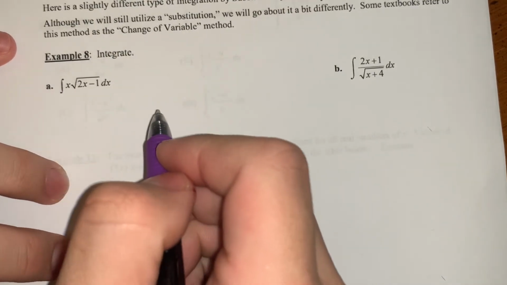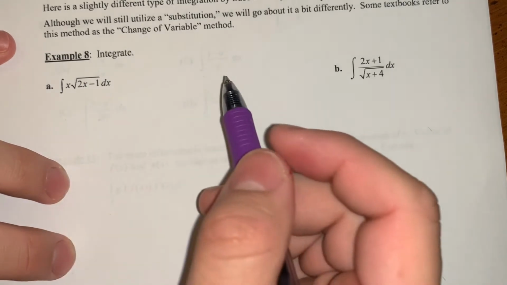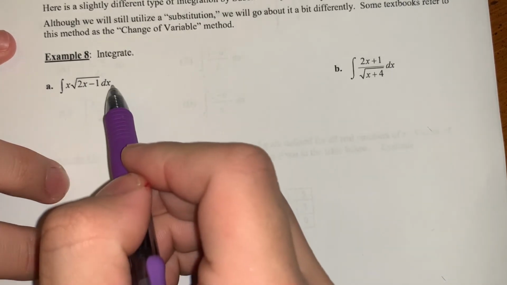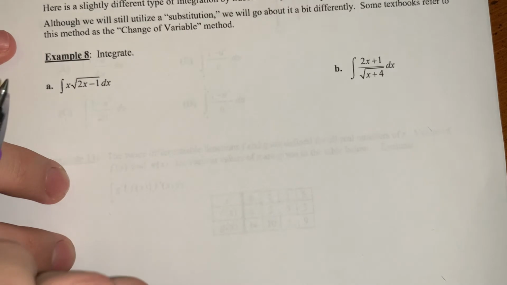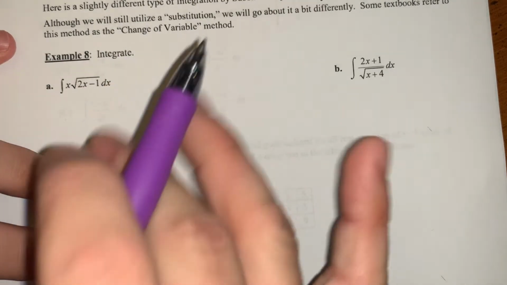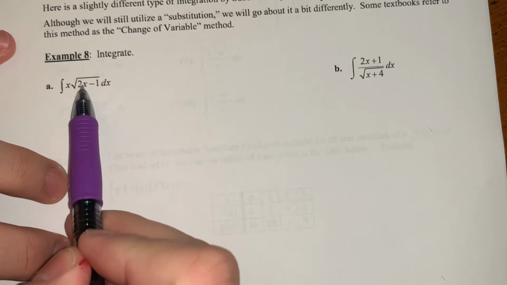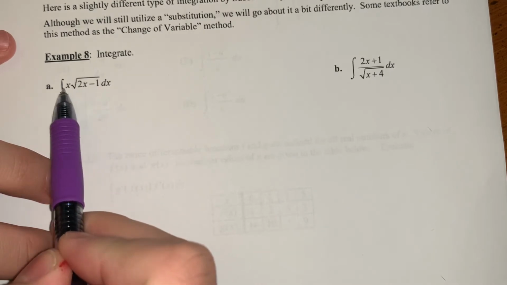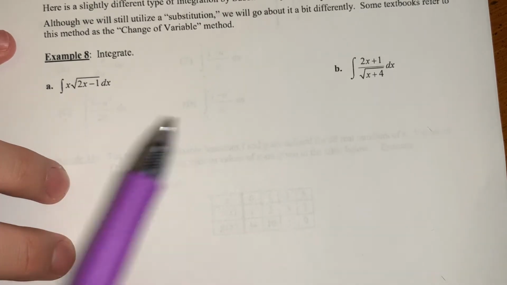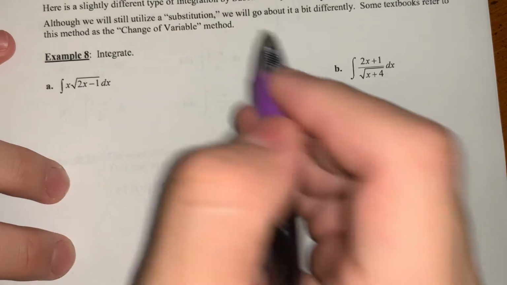You'll see. So instinctually, if I have something like this, I'm going to go ahead and set my inside as my u, which is confusing, because some people in class already pointed out that if I took the derivative of this, I have a 2, which won't cancel out with that x on the outside. But you'll see. So let's just go along with it.